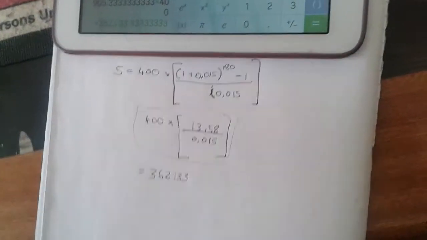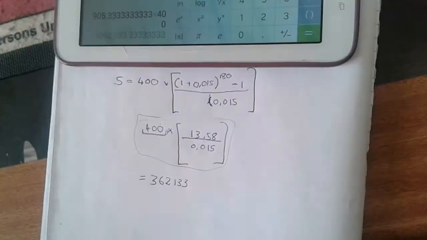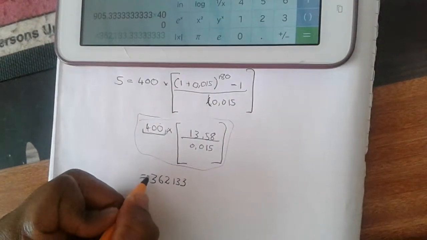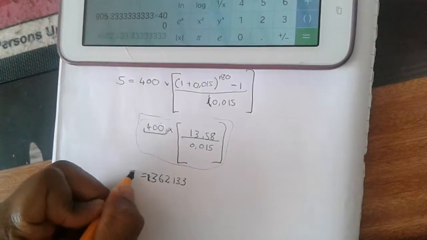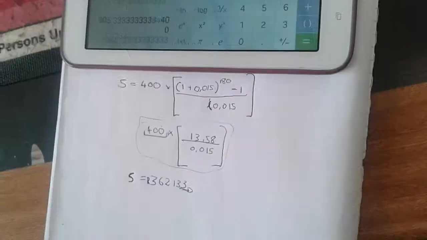So if he deposits 400 every month at the interest rate of 18%, this is the amount of money, the future value, Ben will have after 15 years.